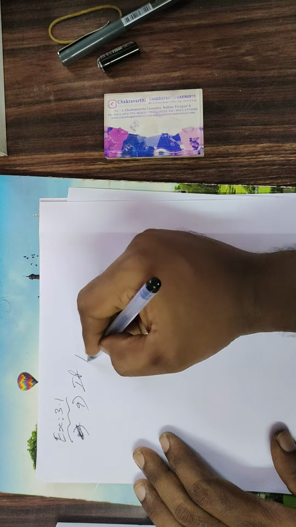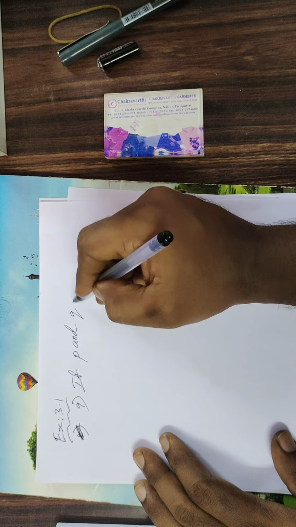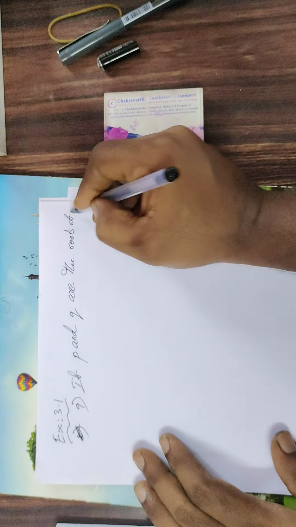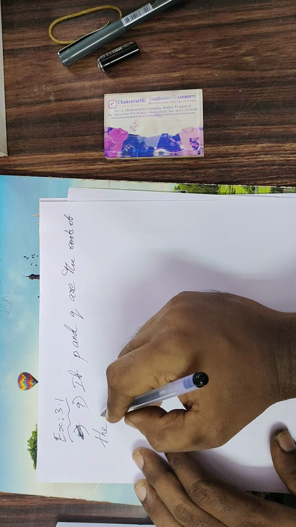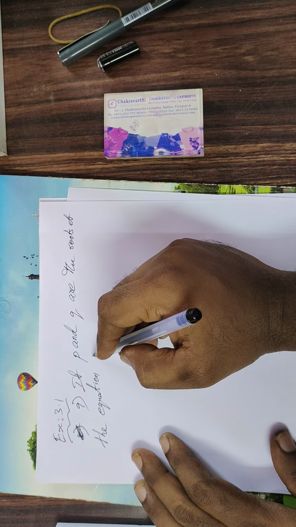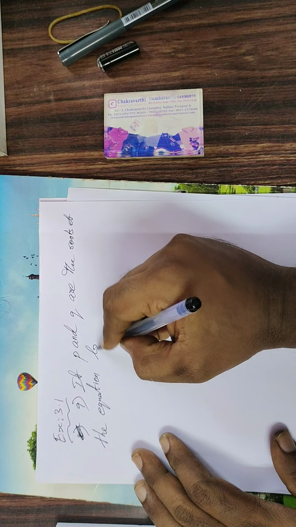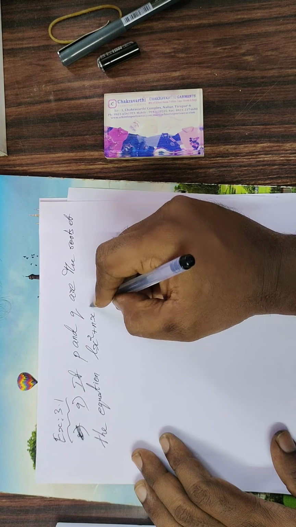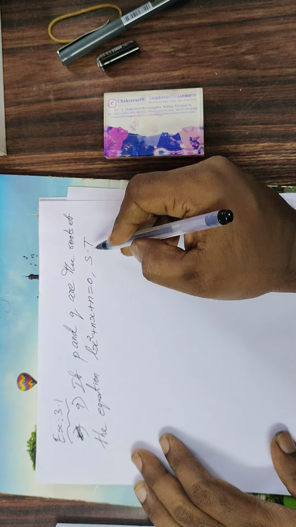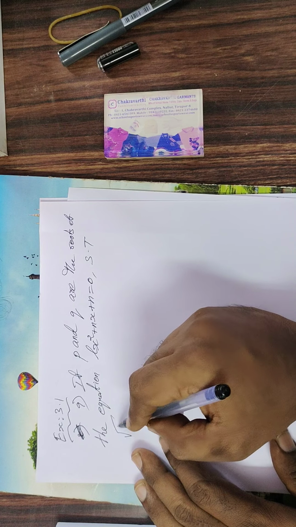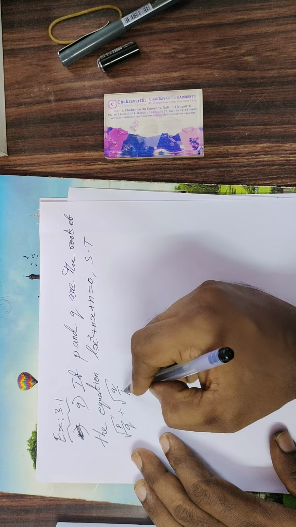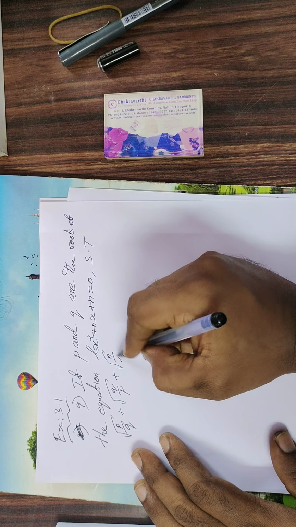If P and Q are the roots of the equation Lx square plus Nx plus N equal to 0, show that square root of P by Q plus square root of Q by P plus square root of N by L equal to 0.